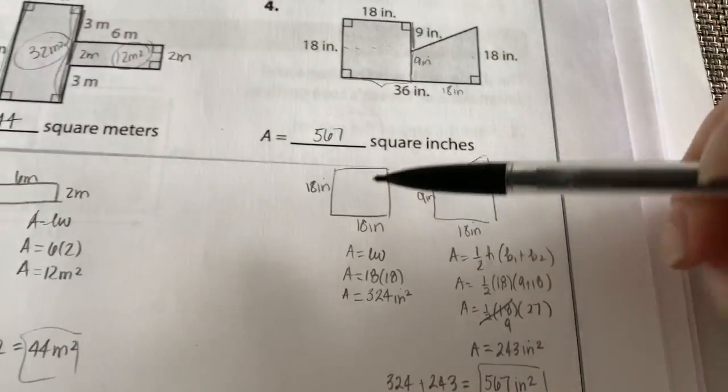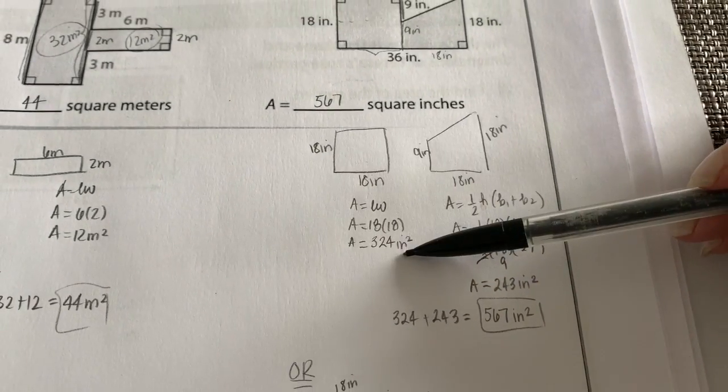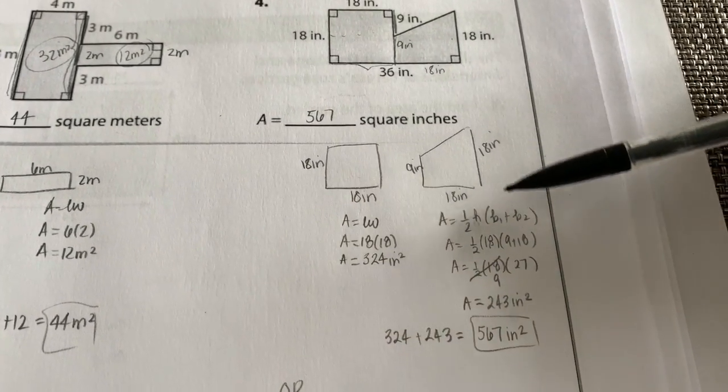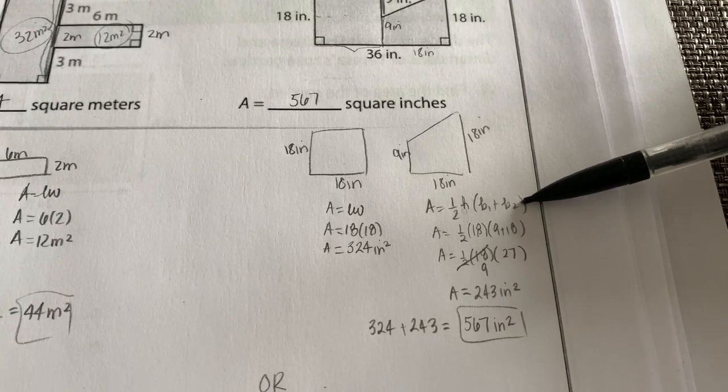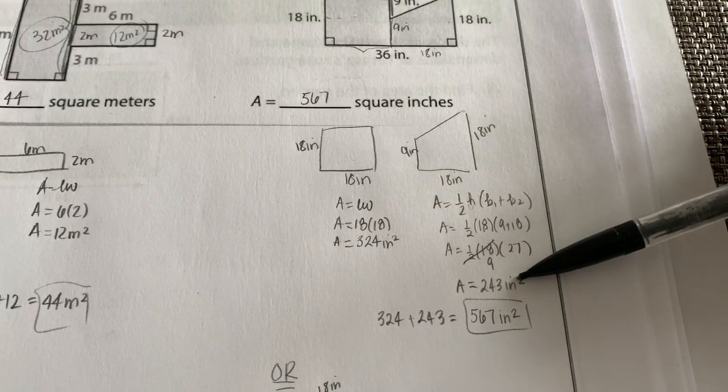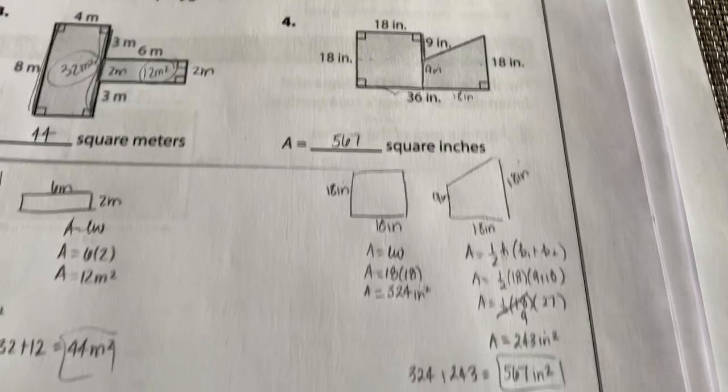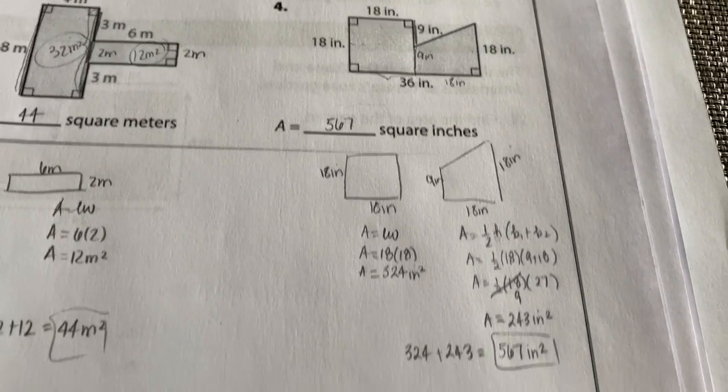Okay, and then using my 2 formulas, I did 18 times 18, which was 324. And then I used the trapezoid formula, and I found that it was 243. Adding those together, I found it was 567.